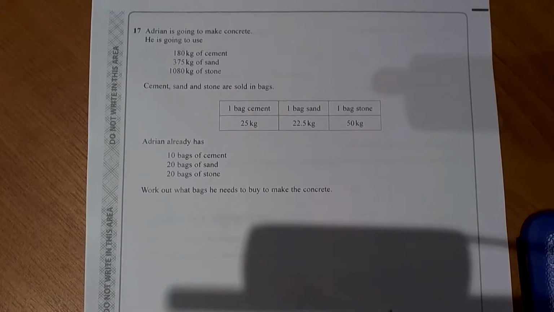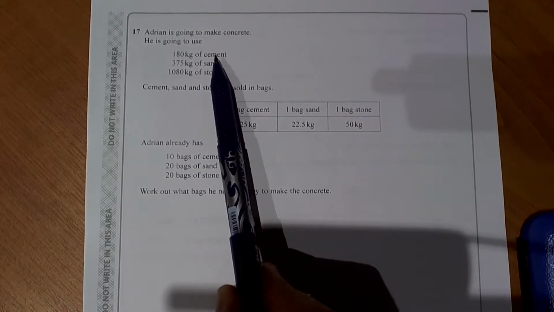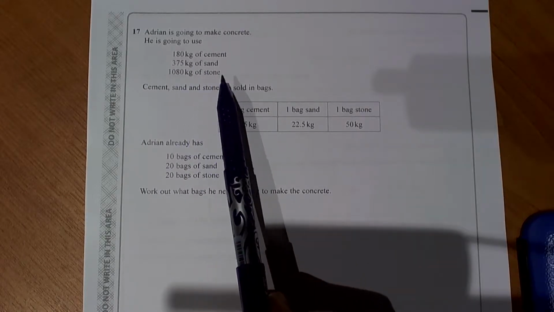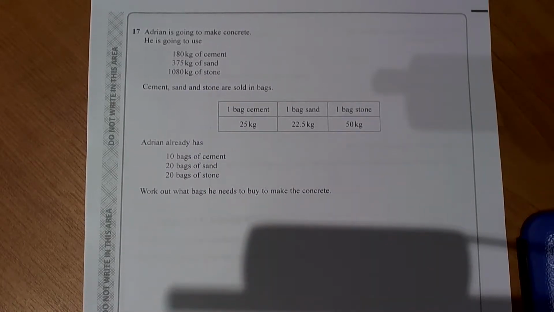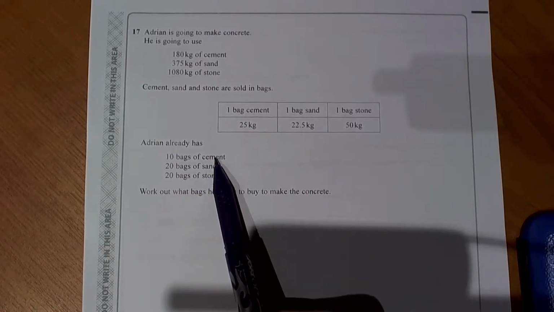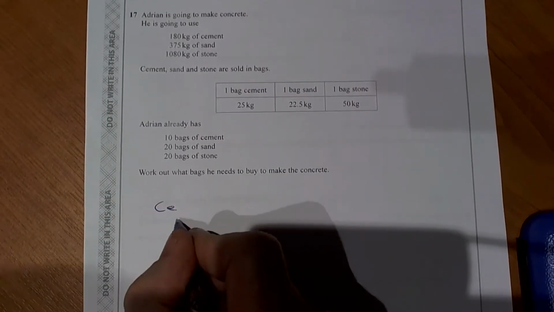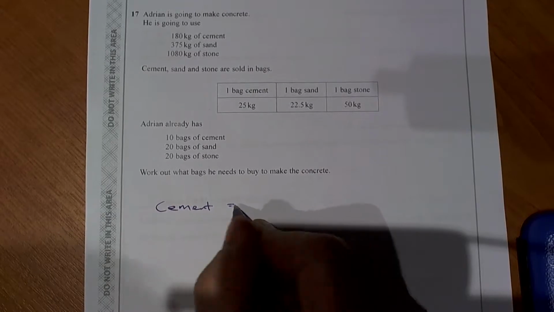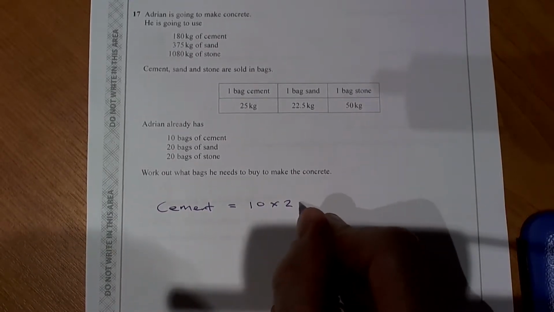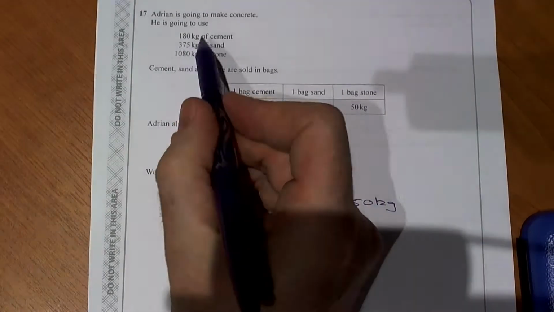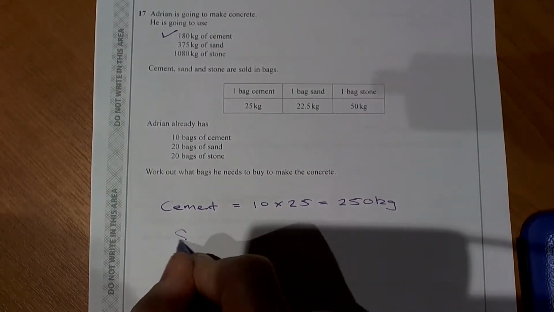Now, this question says Adrian is going to make some concrete, and it gives us a whole load of details. He needs to make 100 kilograms of cement and 375 kilograms of sand and 1080 kilograms of stone. And it tells you what size of bags they're sold in. Now, Adrian's already got 10 bags of cement, so his weight of cement is going to be, so let's write cement down here. He's got 10 times 25, so he's got 250 kilograms of cement. What did he need? He needed 180, so he can tick that off. He's fine for cement.